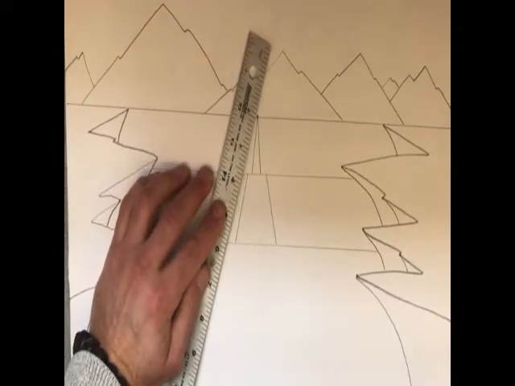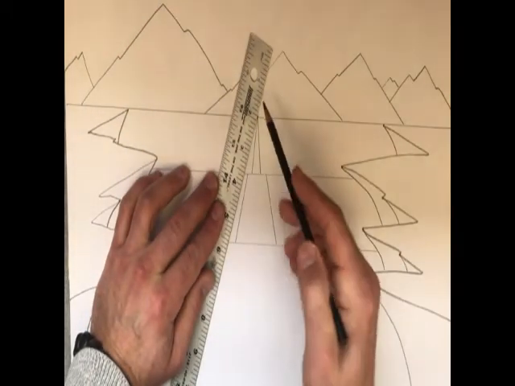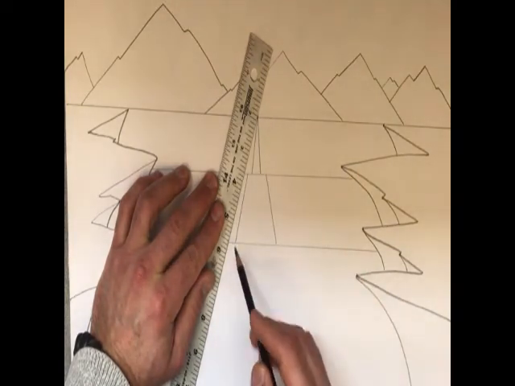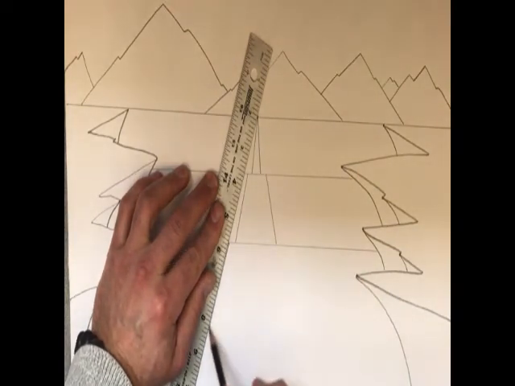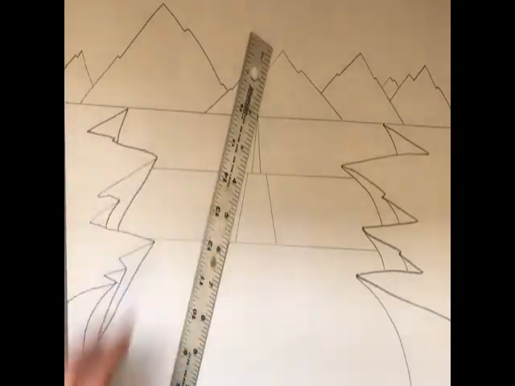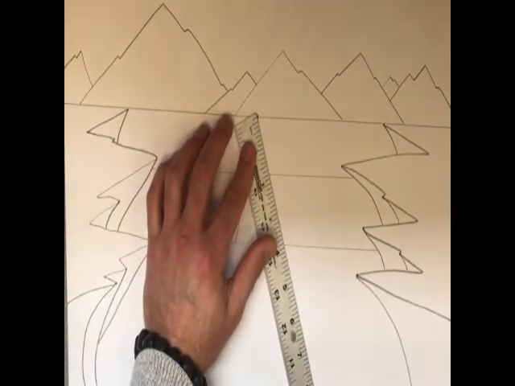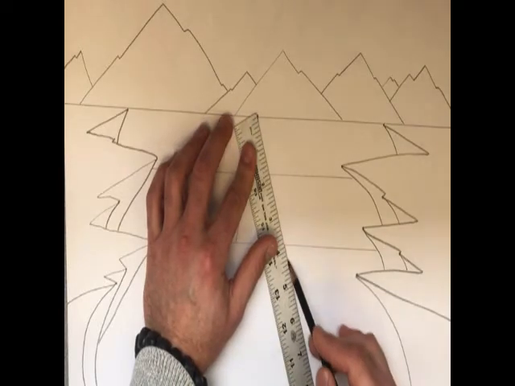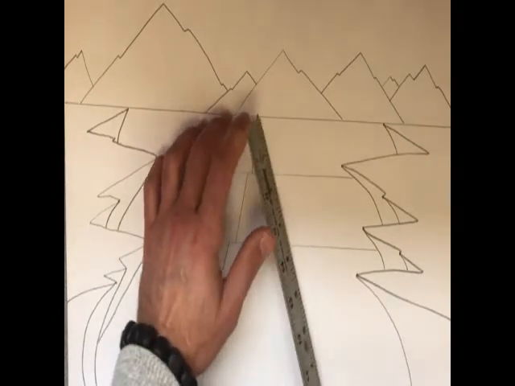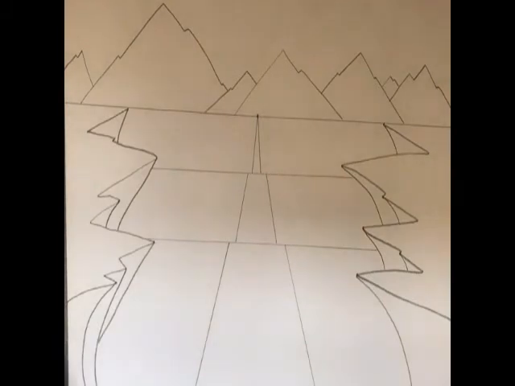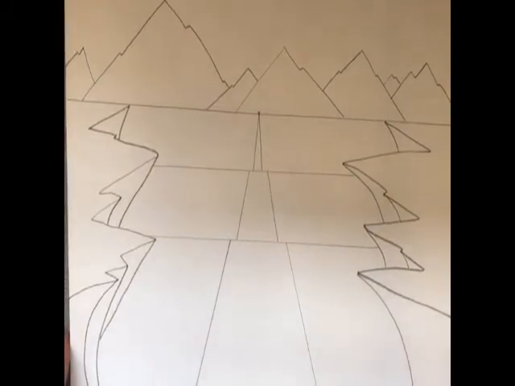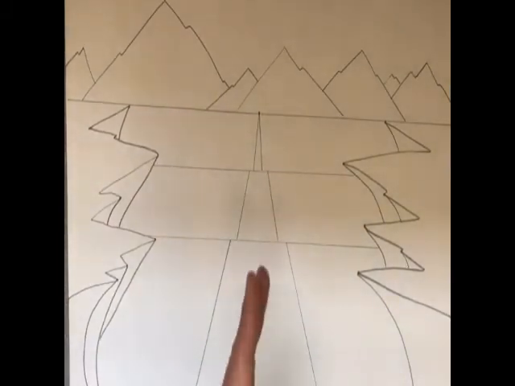And you're going to go one step further. Again, connecting to the vanishing point with your ruler. We have another hill. So I'm going to draw a line right there. And do the same thing on the other side. Okay, so now we have a line and a road going down the center of our landscape.